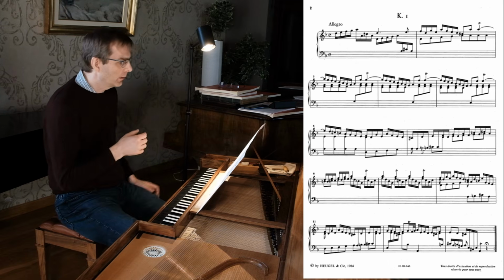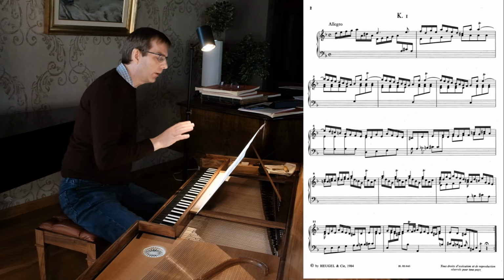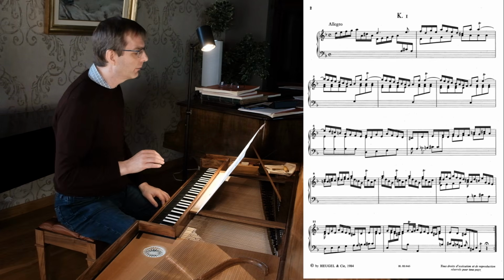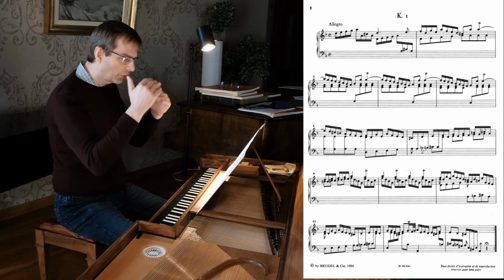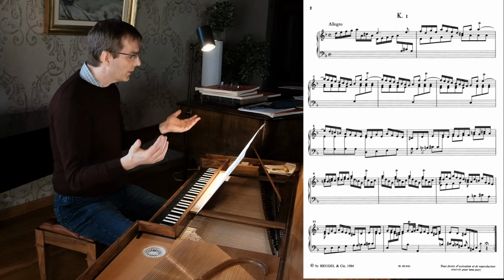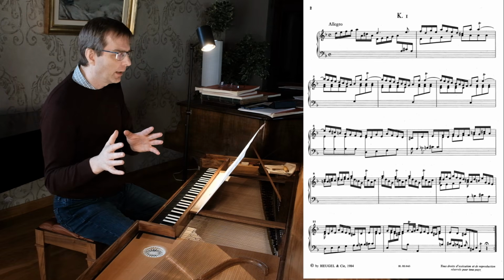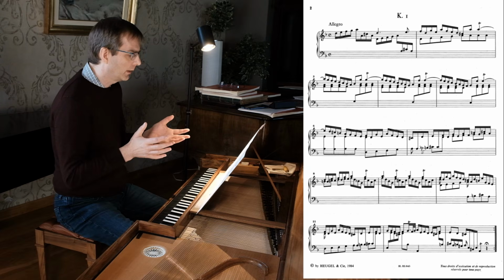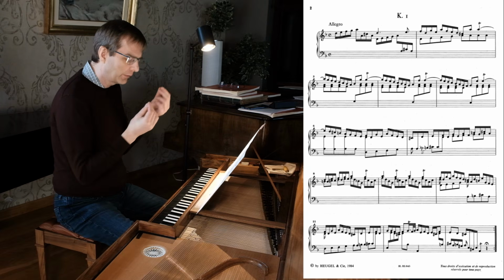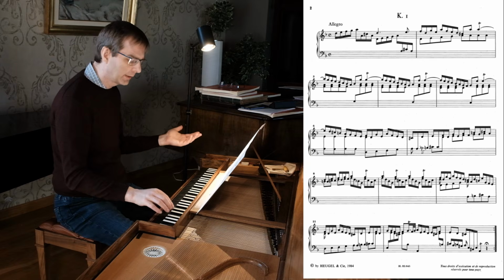So let's work a little bit here on the first bars and see what we can come up with, how we can shape the structure of this piece. Of course, I was saying in the beginning, it's simpler than Bach, this music, and I would say it's a lot simpler. It has some similar ingredients. For instance, the left hand imitates the right hand.